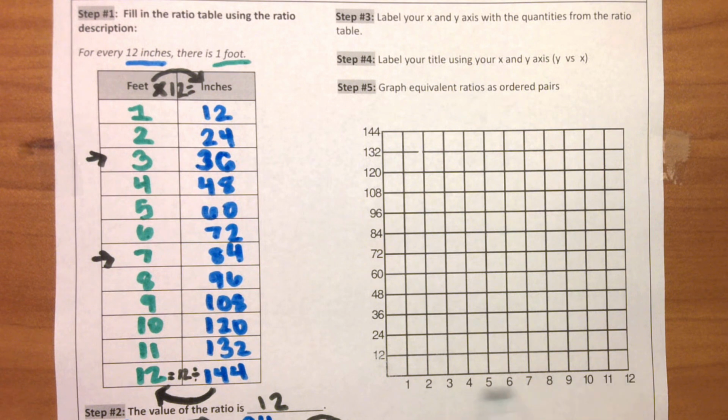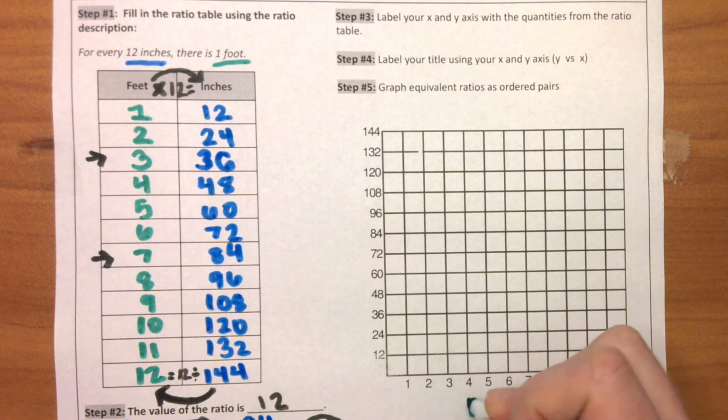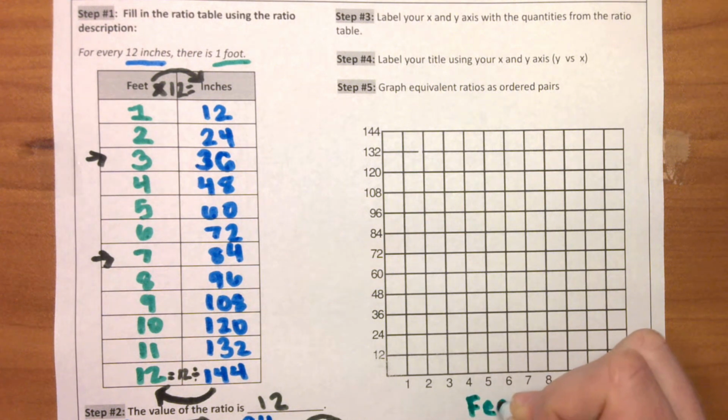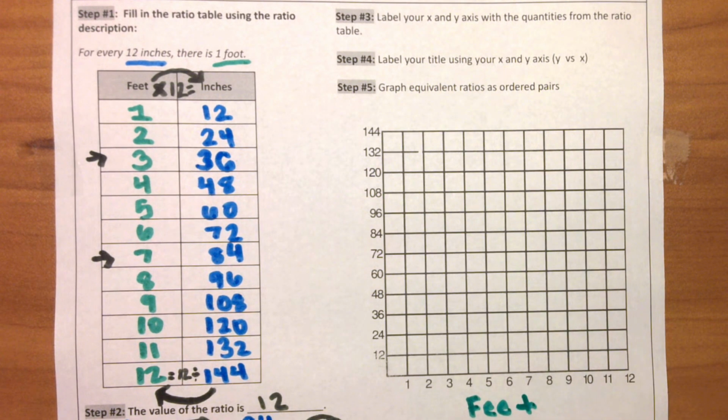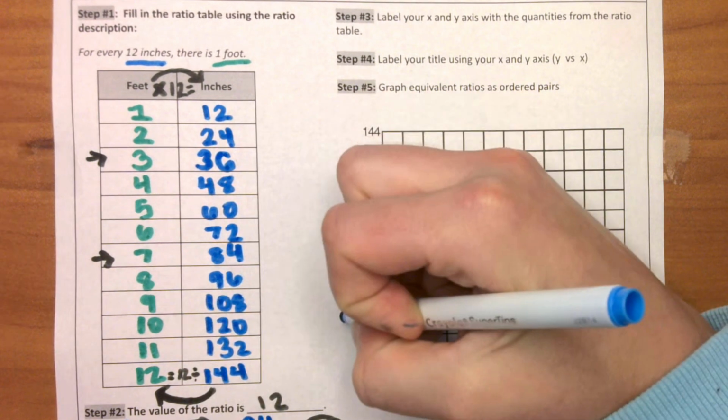So we have 1 through 12 down here, so I know that that represents our feet. Make sure you're writing with me and make sure you have a capital F. And then our y-axis, we're going to label inches.